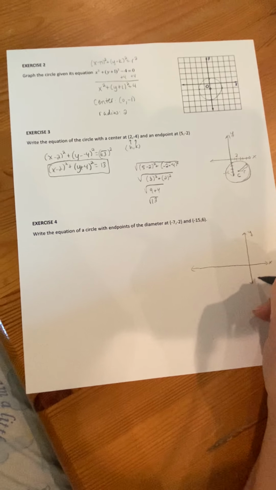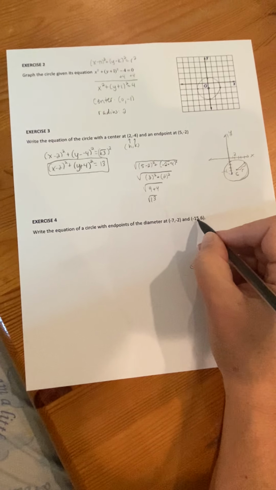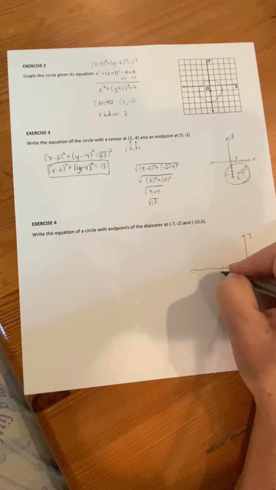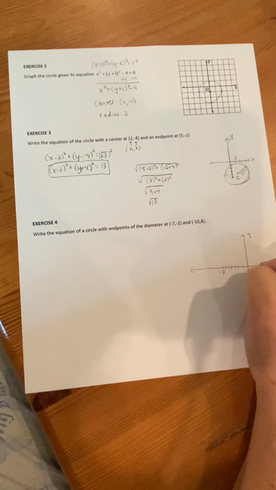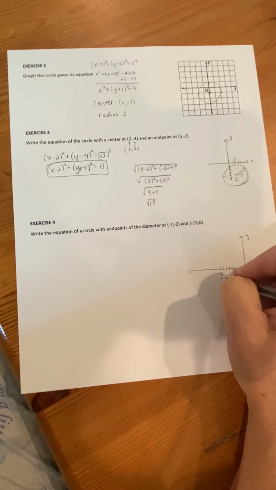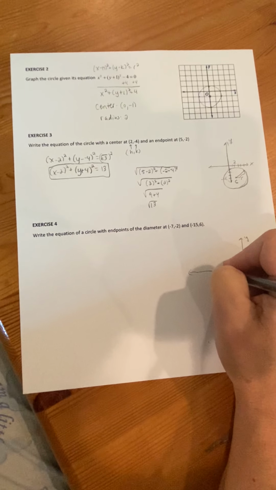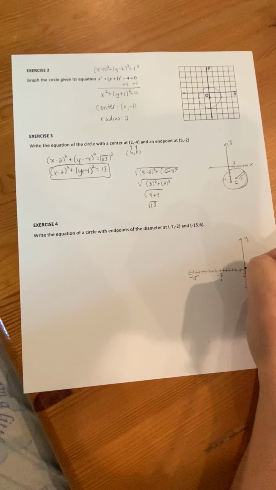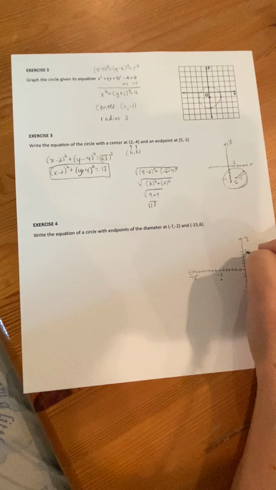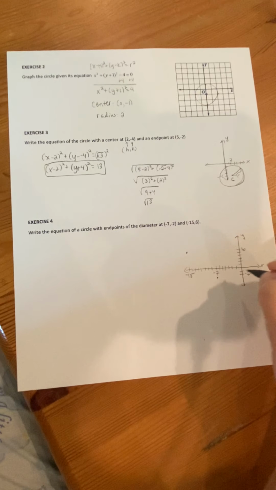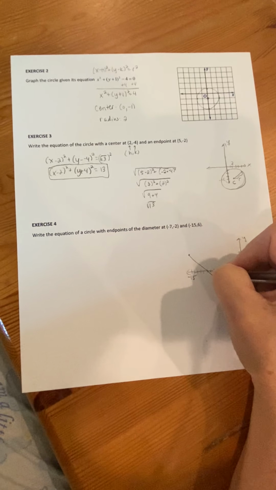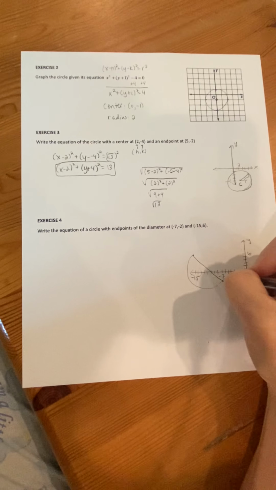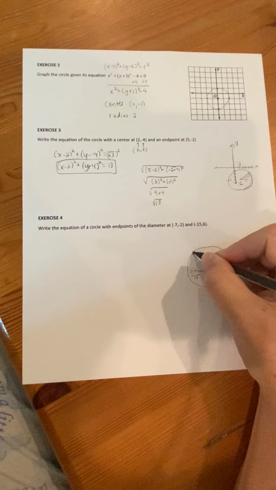Again, I went really far out with my x-axis to the left because I see I got that -15, 6 to plot. So 1, 2, 3, 4, 5, 6, 7. Okay, so -7, -2, right? And then -15, so I'm at -7, 8, 9. Here's your -15 and then 6. Okay. So these 2 points here and here are the endpoints of the diameter, which would make like that be your circle.